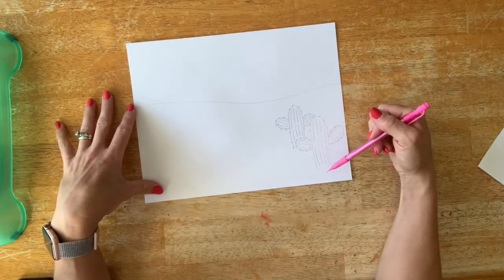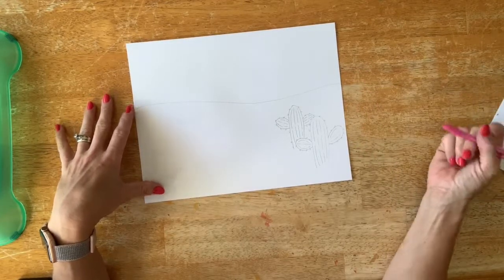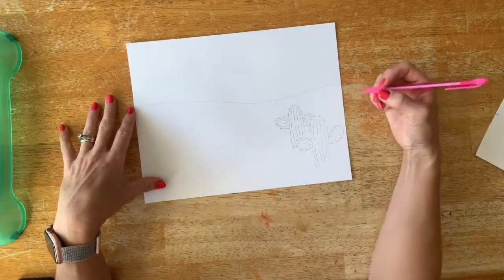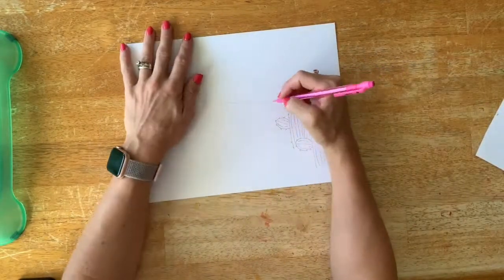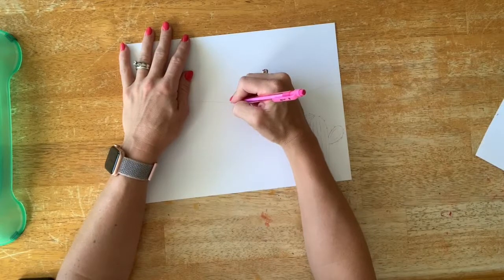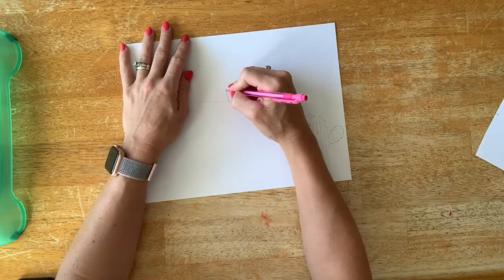So I've used overlapping here, and the next thing I want to use is relative size. Things that are further away are going to be smaller. So for example, if I draw something up here at the top of the hill, this cactus is going to be smaller.